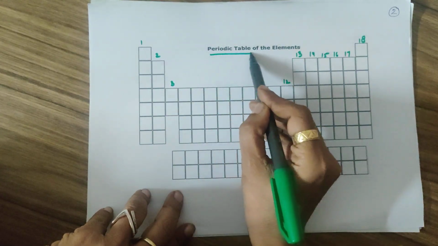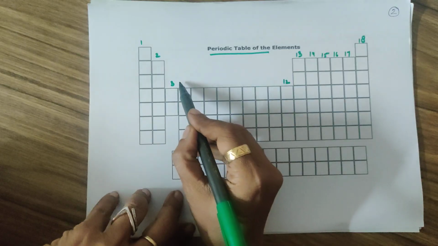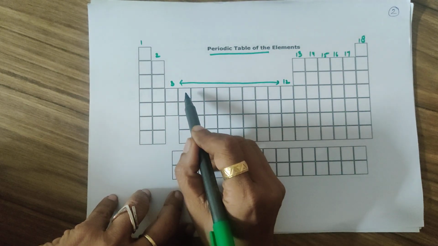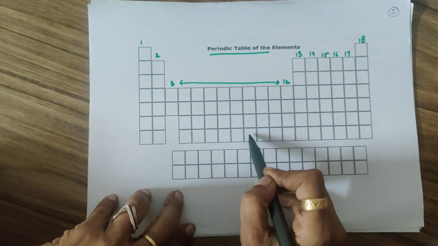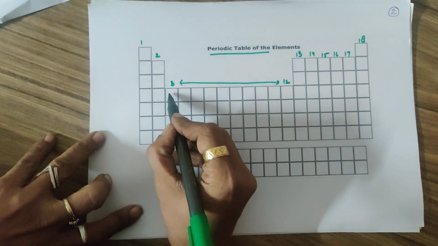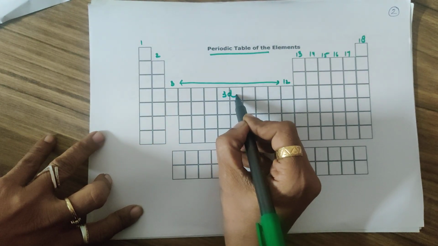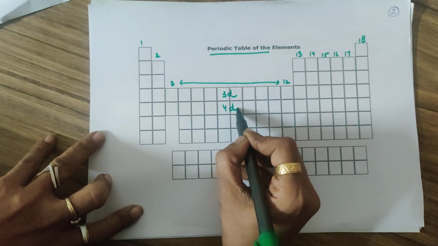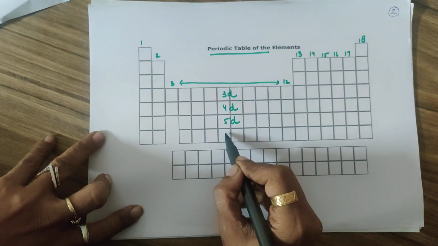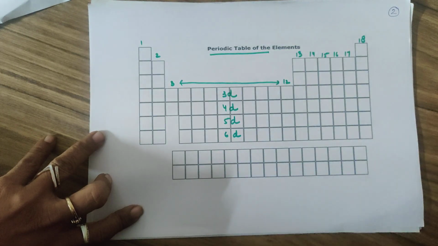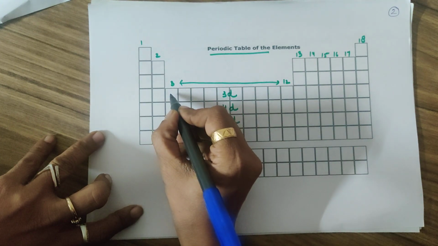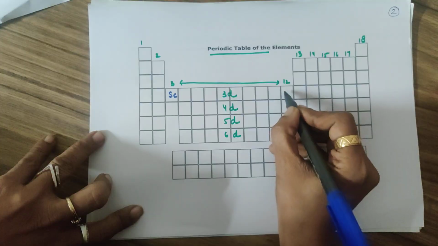In your modern periodic table, from group number 3 to group number 12 is your D block of elements, out of which you have 1, 2, 3 and 4 horizontal rows which are under this category. Your first horizontal row is called the 3D series. The second horizontal row is known as the 4D series. The third horizontal row is called the 5D series. And the fourth horizontal row is called the 6D series. The first member of the first transition series, the D block series, is scandium and it ends at zinc.